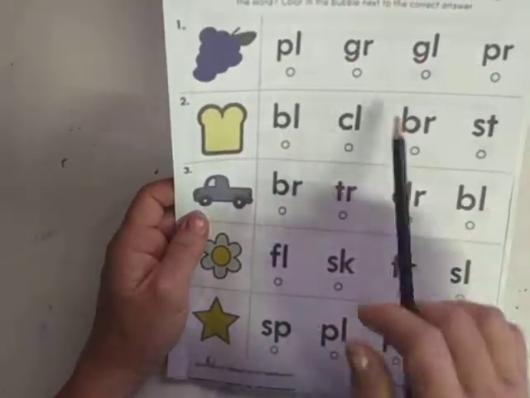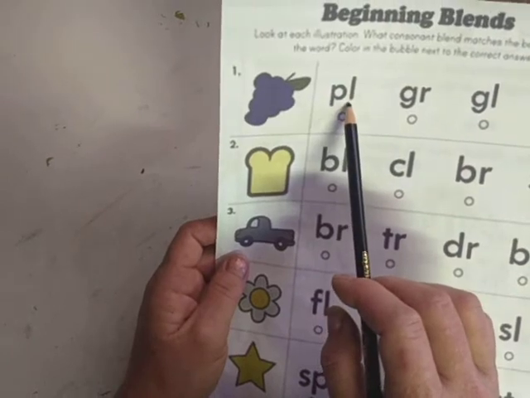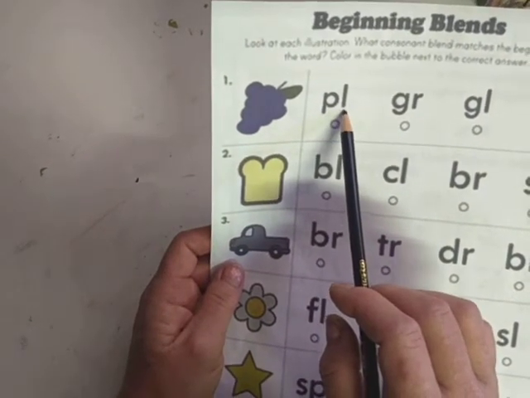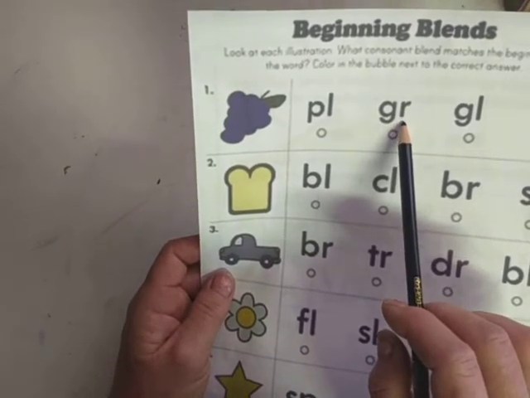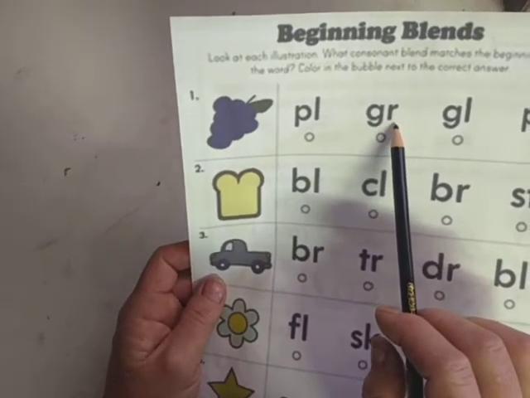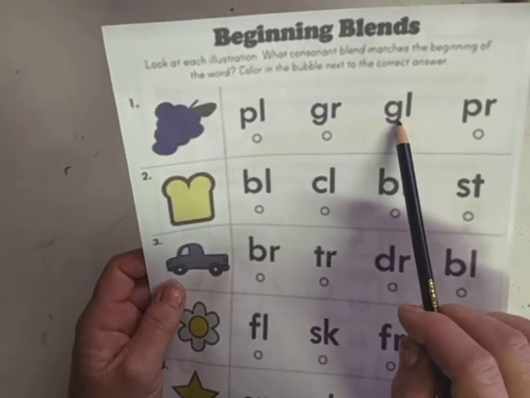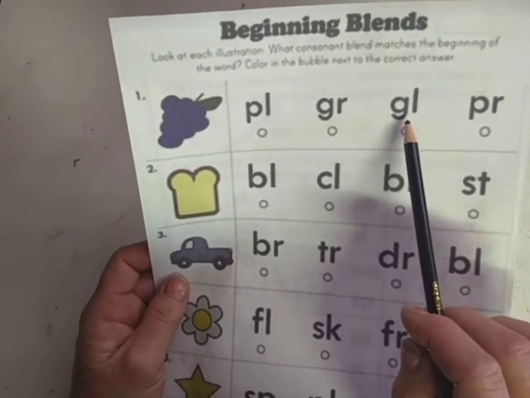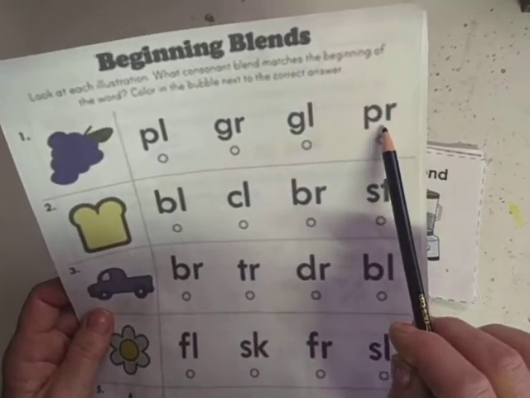words. Like this pl, it could be play. Or it could be plow. And this gr, it could be grow. Or it could be grape. And this gl, well, it could be glue. Or it could be glow. And this pr, it could be like proud or pray.